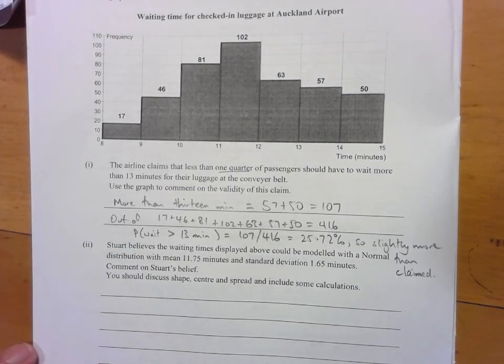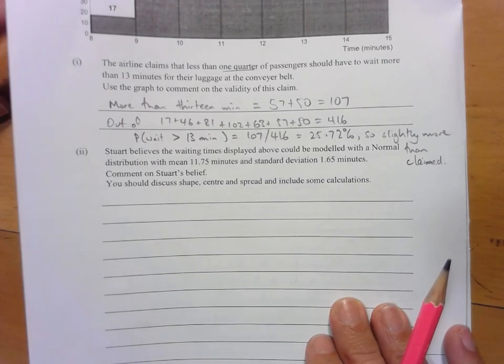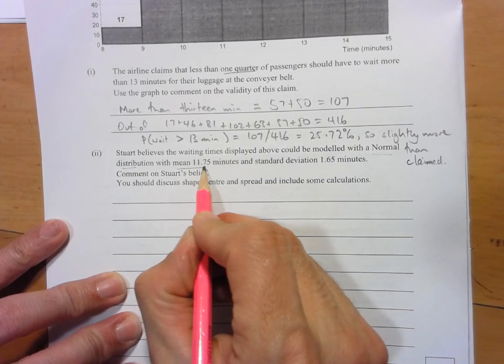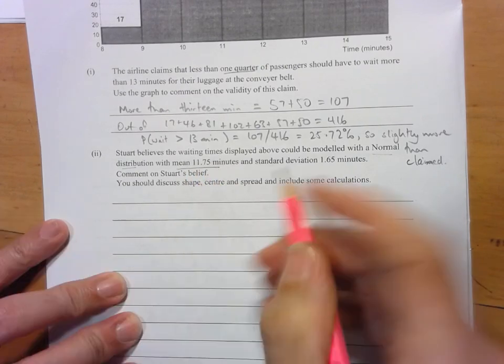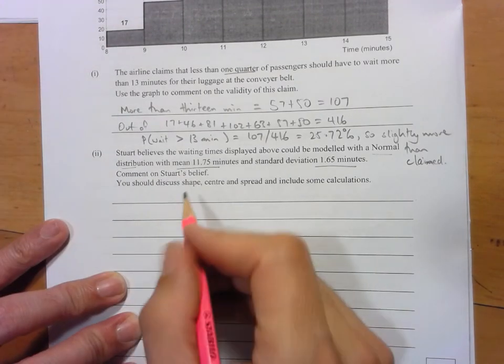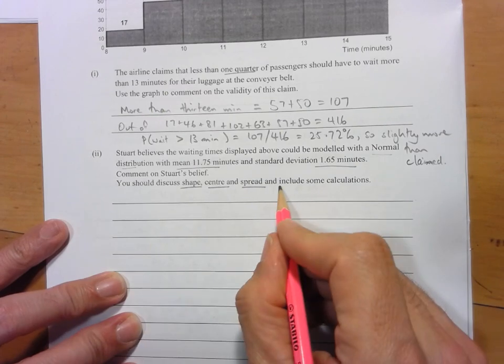Okay, now Stewart believes that the waiting times displayed above could be modelled with a normal distribution with a mean of 11.75 minutes and a standard deviation of 1.65 minutes. Okay, we want to discuss shape, centre and spread and include some calculations.